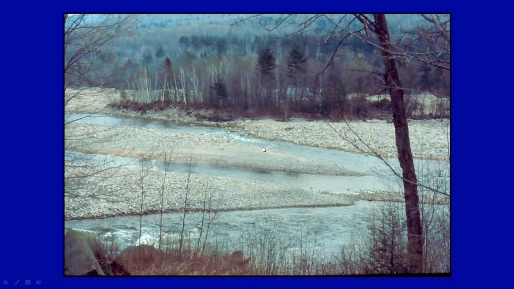This is the spring runoff in the Pemigewasset Valley in northern New Hampshire. This is the type of deposition that would be quite similar to what in fact would end up being an outwash plain. But note, you have very coarse material right here, but in this particular area right there, you have the deposition of fine material all taking place simultaneously.